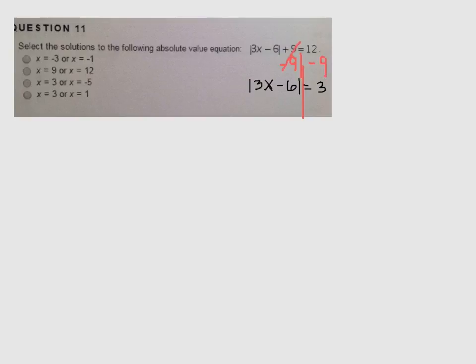Now when you have the absolute value bars and it's equal to something, it's set up like this, you're going to have two answers. You're going to go the positive route, and you have to go the negative route. This is what I mean by positive route and negative route. So just watch me do the problem, and you might need to rewind it and watch it again.